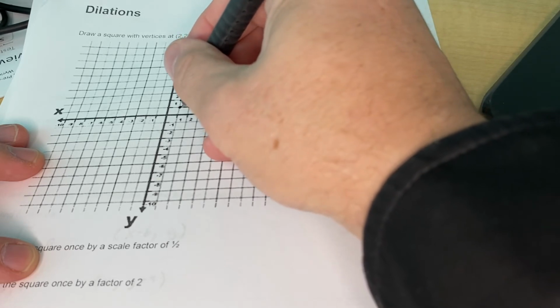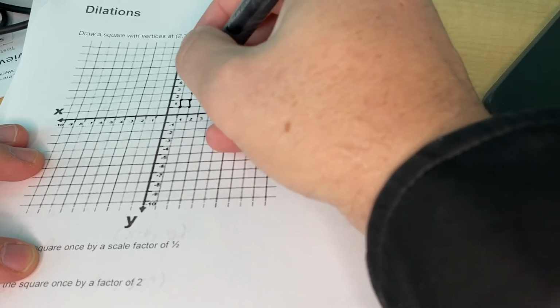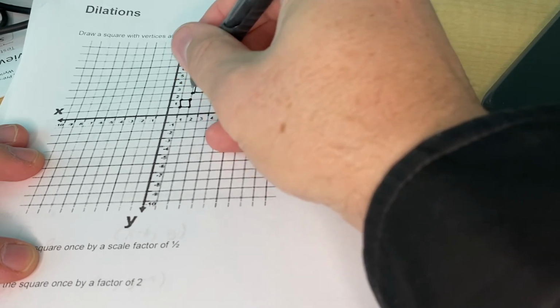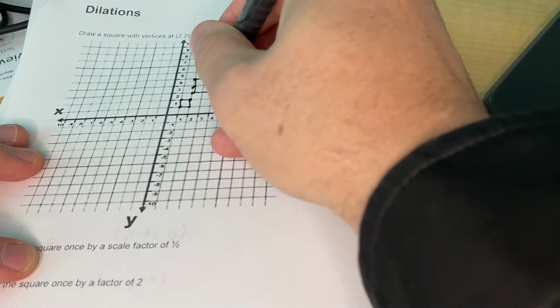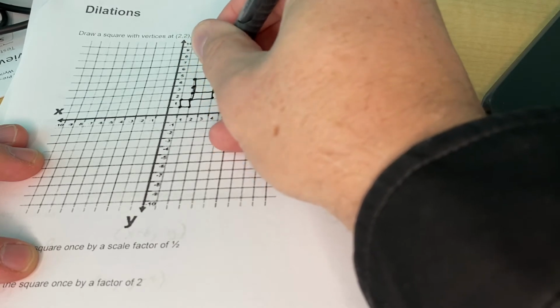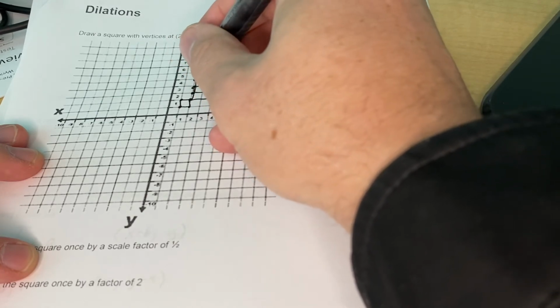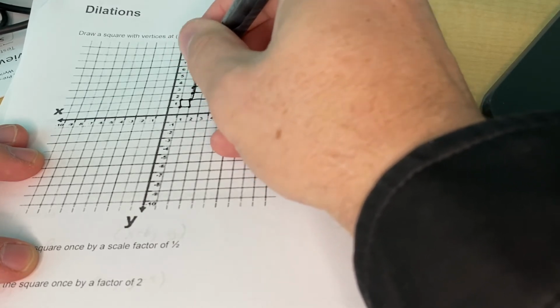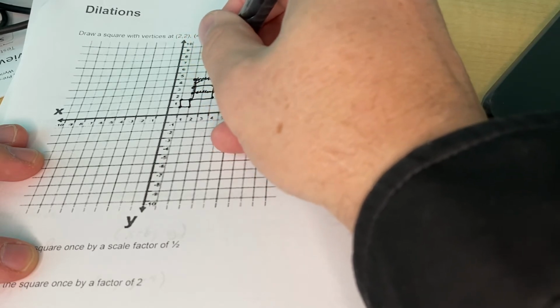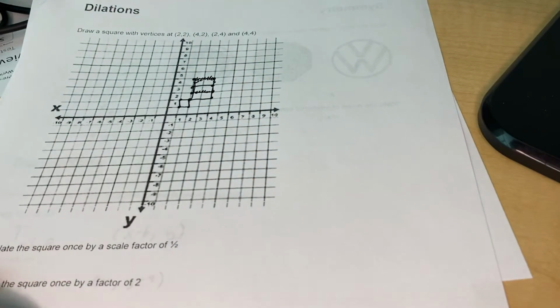I got that in the wrong spot, didn't I? I did. So sorry, this original square should have actually been here at 2, 2. They overlap. So you can ignore this one up here. Oopsies. Everyone will be fine with it.